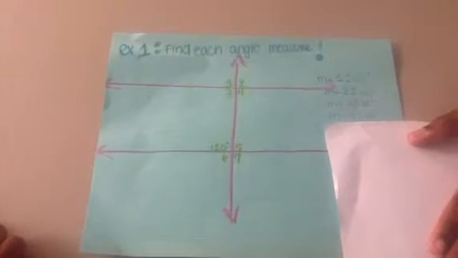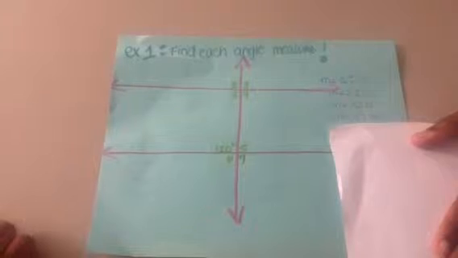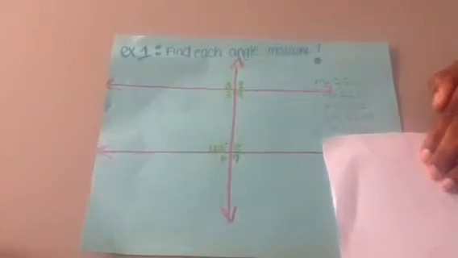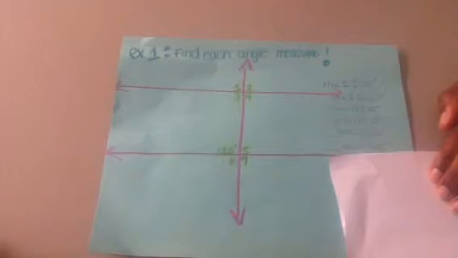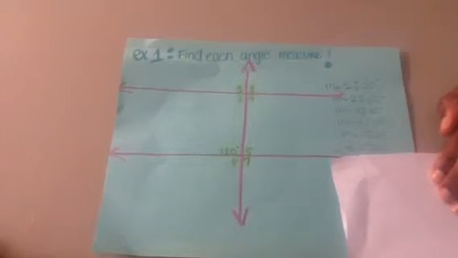So in order to find measure angle 5, you have to subtract 120 from 180 as well because they are supplementary. Measure angle 6 is alternate exterior angles with measure angle 2. Therefore, they are congruent. So measure angle 6 equals 60. Measure angle 7 is alternate exterior angles with measure angle 1. So measure angle 7 is 120 degrees as well.